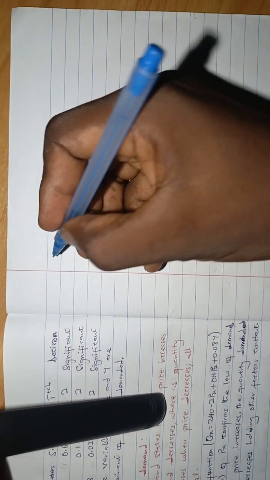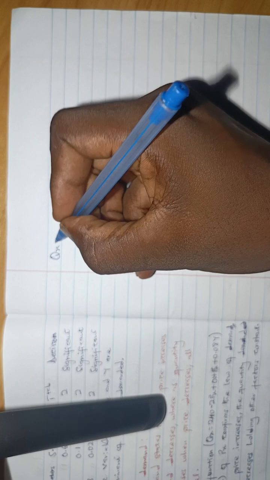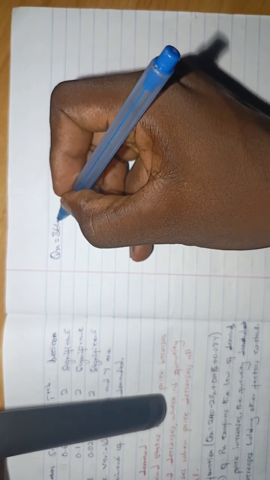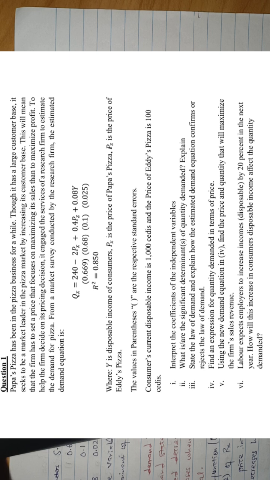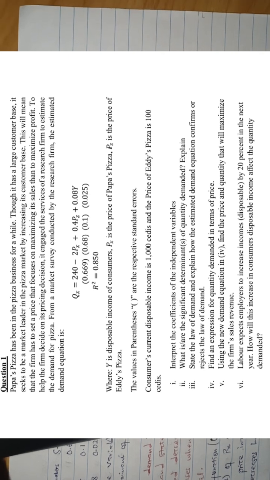So the question says that we should use this new demand equation, Qx equals 360 minus 2px, to find the price and quantity that will maximize this firm's sales revenue. So if the question comes in this form, they are talking about revenue. This is what you should take note of.